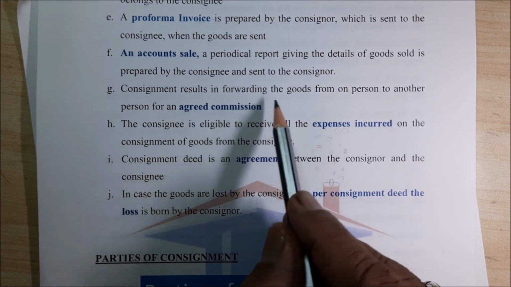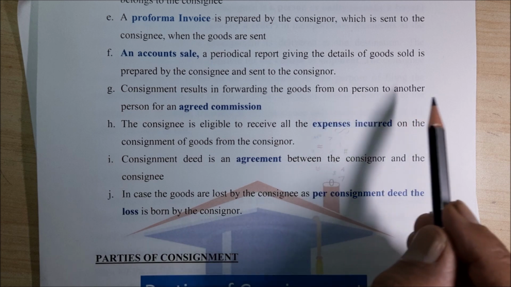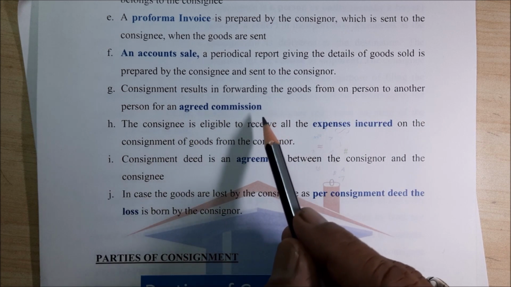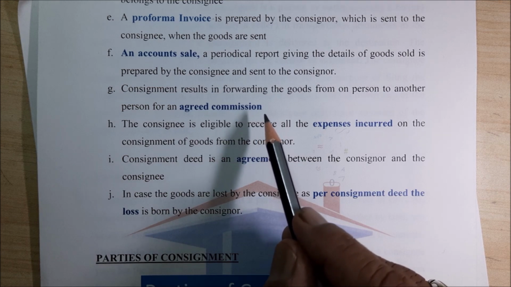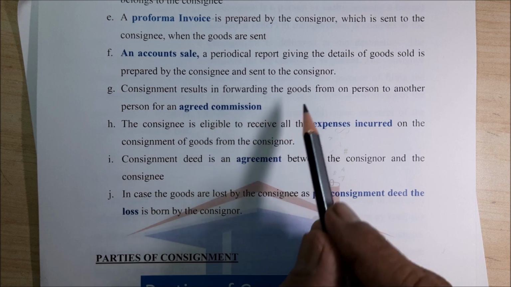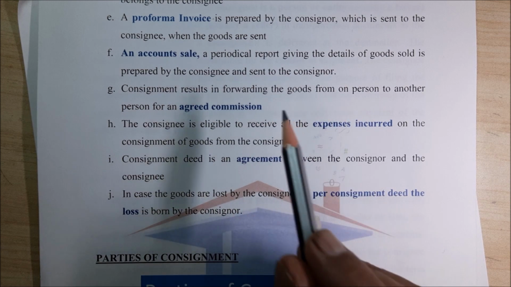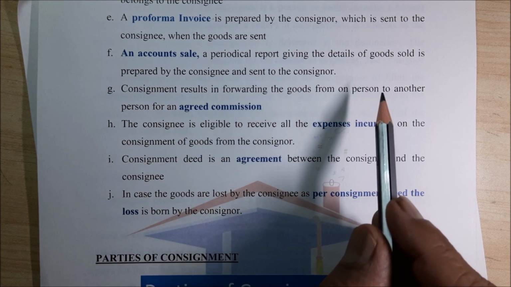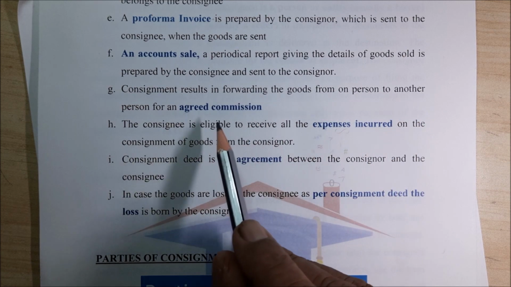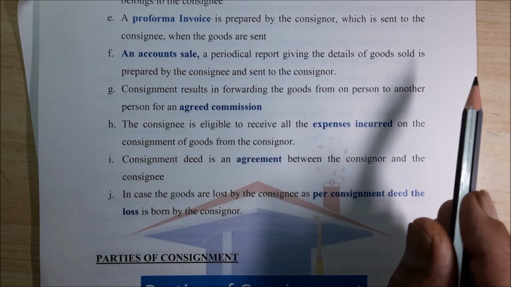Consignment results in forwarding the goods from one person to another for an agreed commission. Of course, in this world nobody will do the job freely. So when he is doing the job on your behalf, you have to pay him some commission for selling the goods. Then commission will be payable to the consignee.